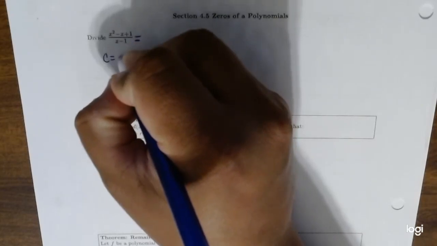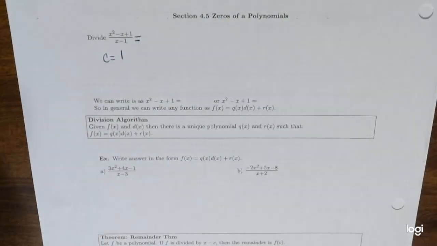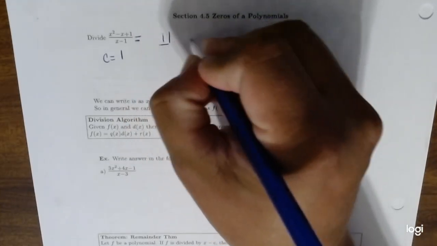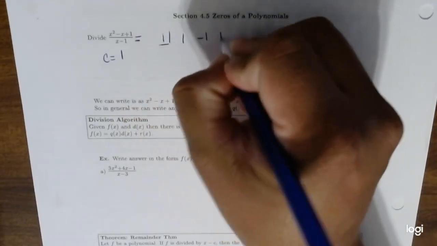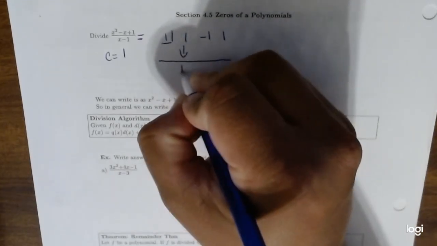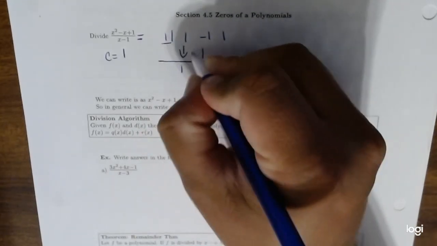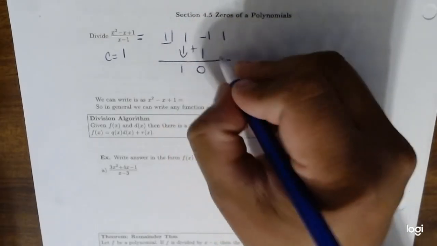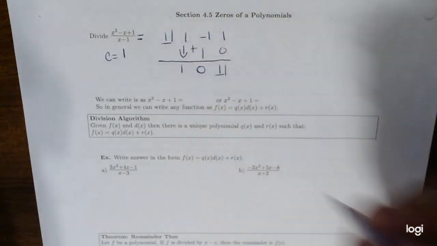Okay, if you remember, with synthetic division we want to find the c value, which in this case is going to be 1, because it's x minus 1, so that's our c value. If we do synthetic division, this is going to be 1, -1, and 1, corresponding to the coefficients. So if we go down, always multiply, and always add straight down, that gives me 0, and then repeat. 0, add, and that is your remainder there.